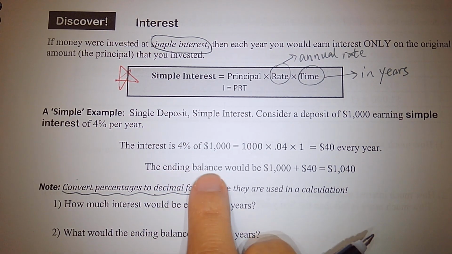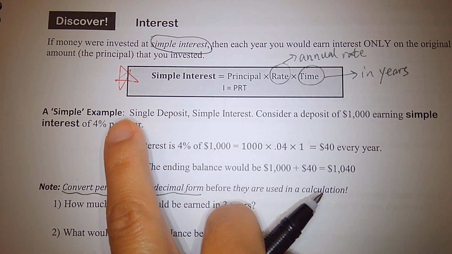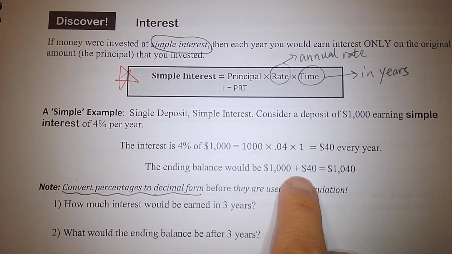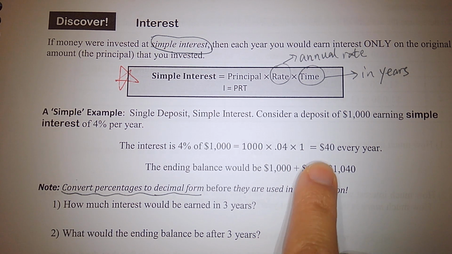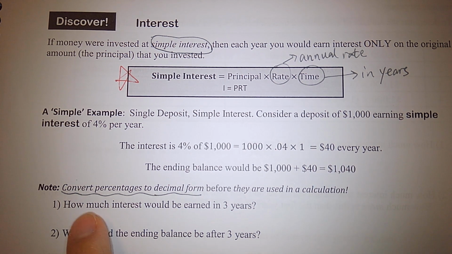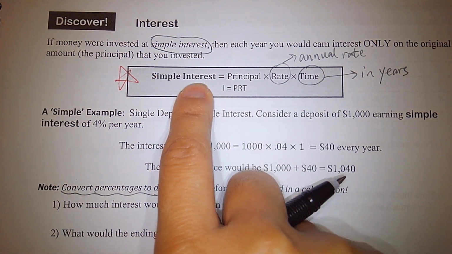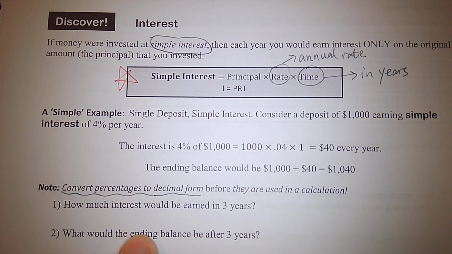And what will be our ending balance, guys? The ending balance equals the principal, which is $1,000, plus the actual interest amount we earn, which is $40, and it gives us $1,040. See, you have to really pay attention to the question. If the question only asks how much interest you will earn, then you only compute the interest. And if the question asks what the ending balance will be, we add the principal and the interest amount. That gives us the ending balance.